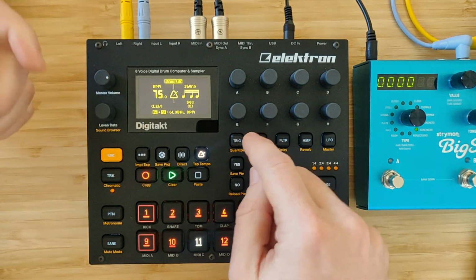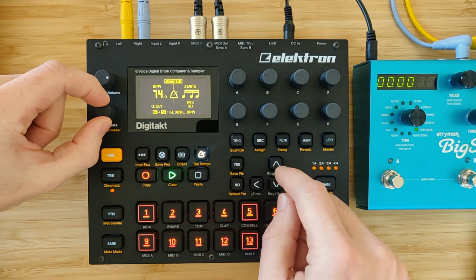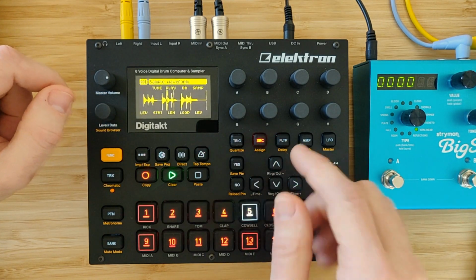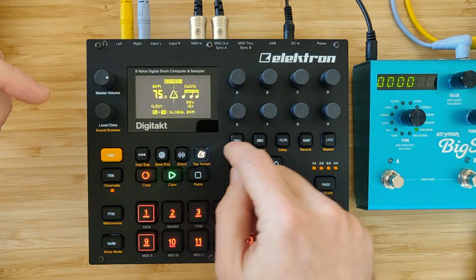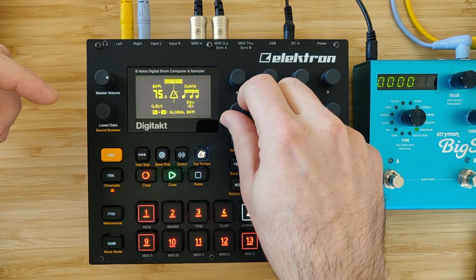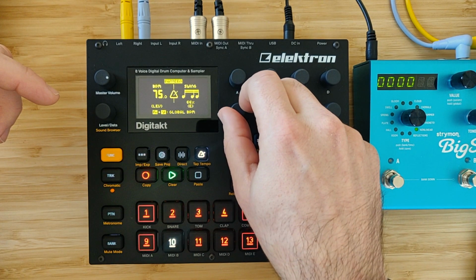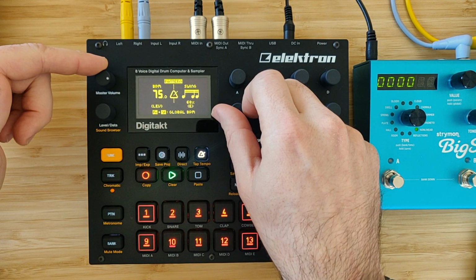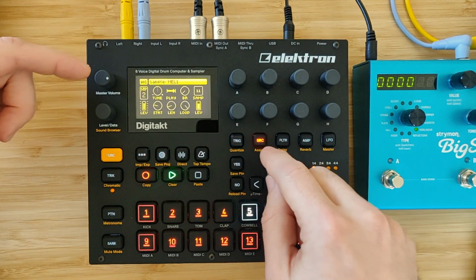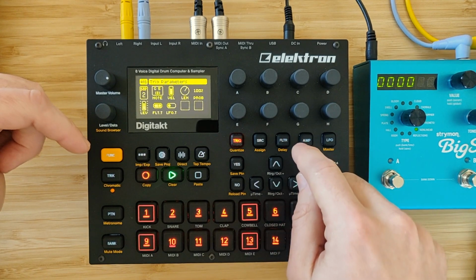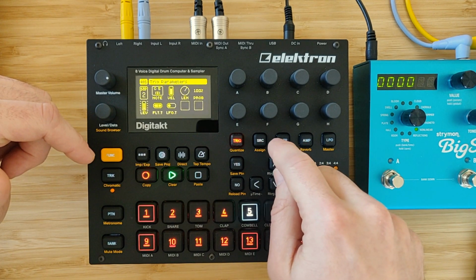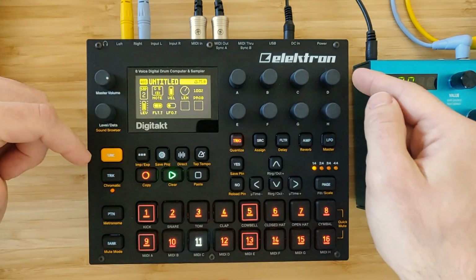okay, now that we have the basics, we need to make some color out of it, right? And the color you can give it with some rhythm, and in the rhythm you can do some swing. You can also do it by putting some probability.